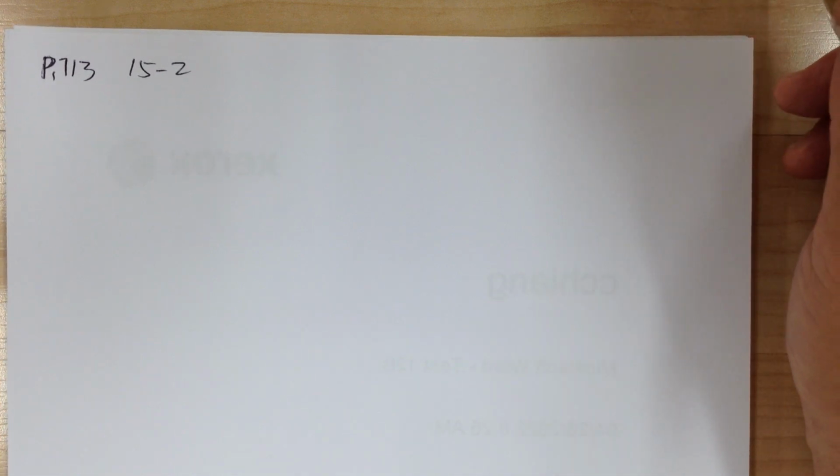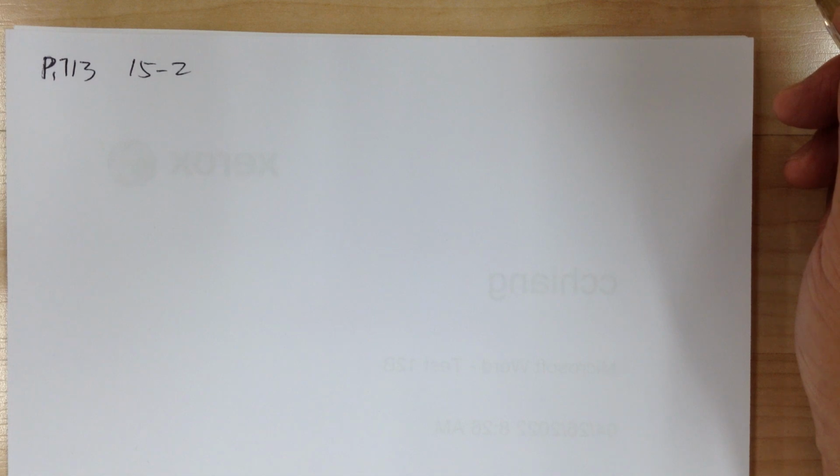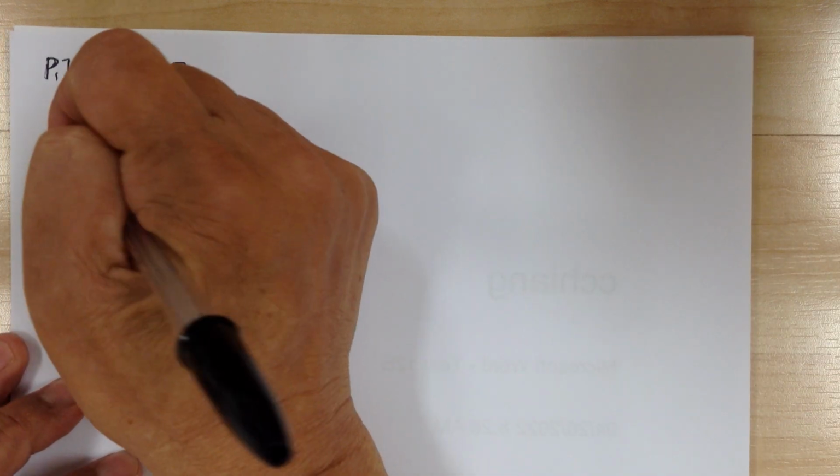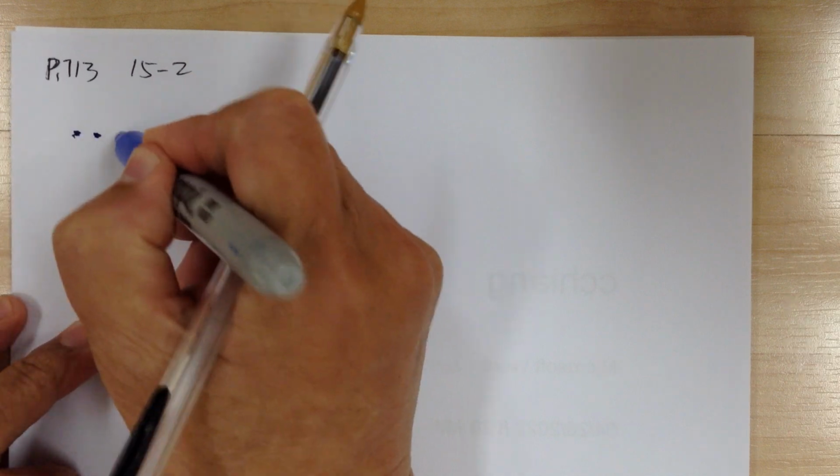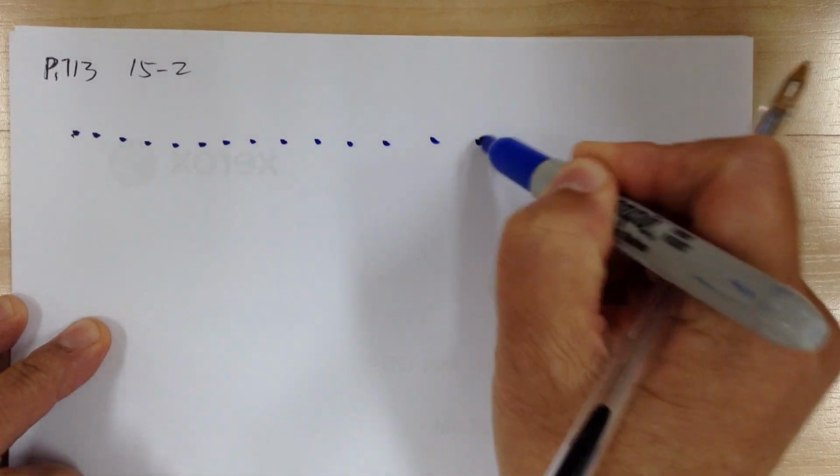Okay, so first let's go over some definitions. So in this paragraph, there are several terms. You have the first quartile and the third quartile. So what this means is that when you have a whole bunch of data, let's say you have all these numbers. Each dot represents a number.